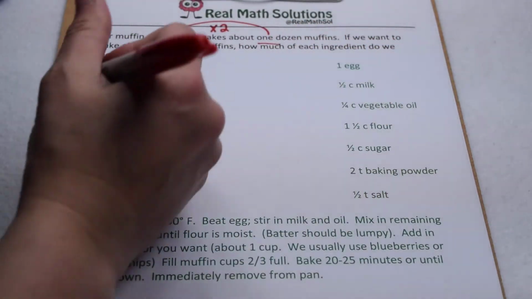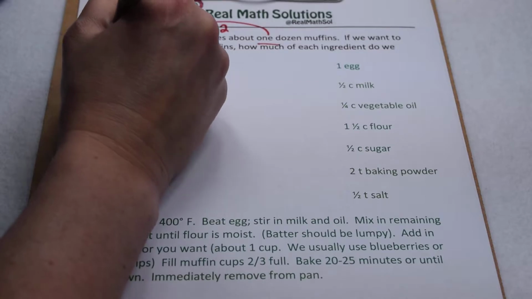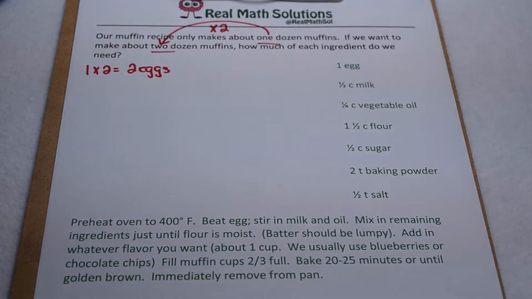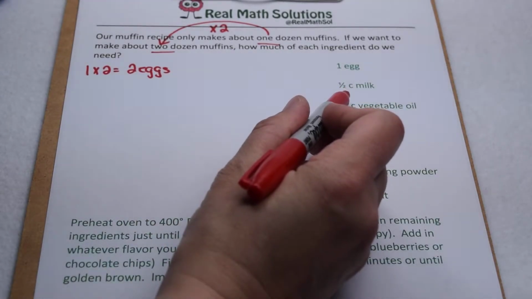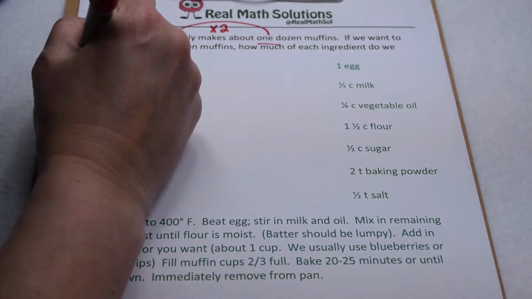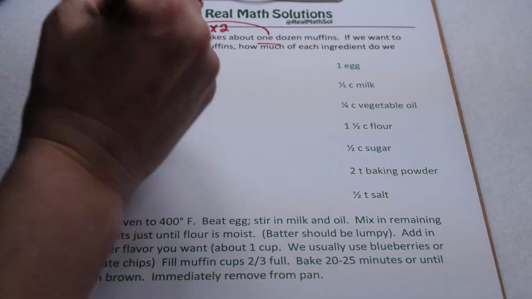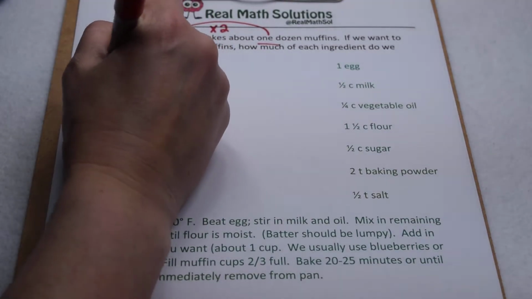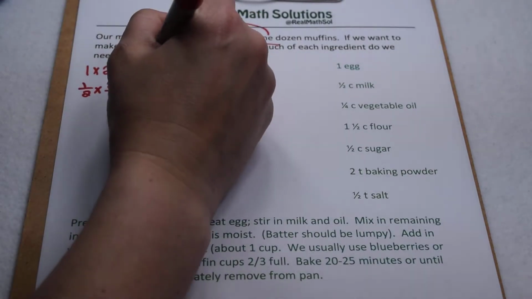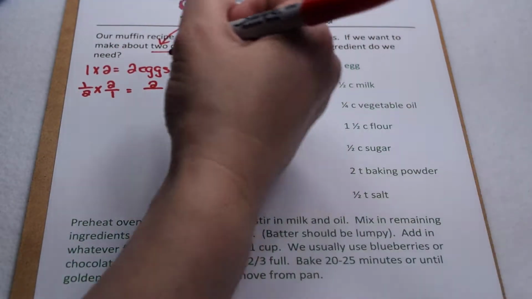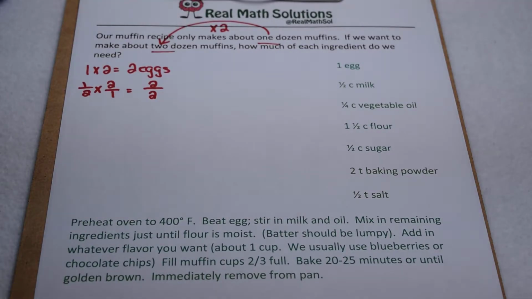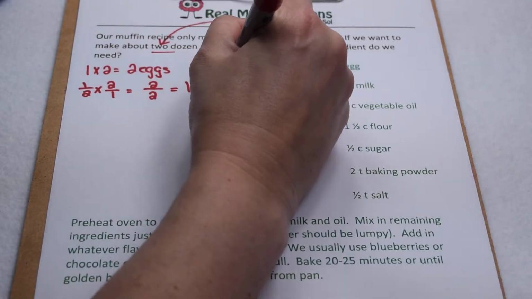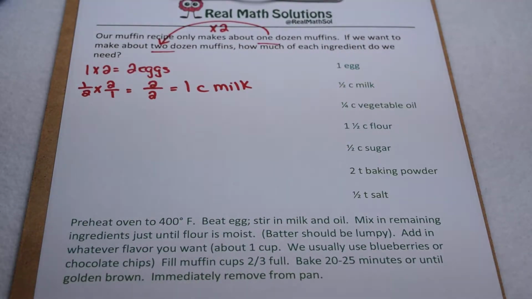Well, starting out here, 1 egg, that's pretty straightforward. 1 times 2 tells us that we're going to need 2 eggs. But then when we come to milk, we start getting into fractions. Remember, to multiply by a fraction, we need to also turn our whole number into a fraction. So 1/2 becomes 1/2 times 2 over 1. Multiply my numerators together, multiply my denominators together. I have 2 over 2. 2 over 2 then simplifies, so we're going to need 1 cup of milk if we double our recipe.